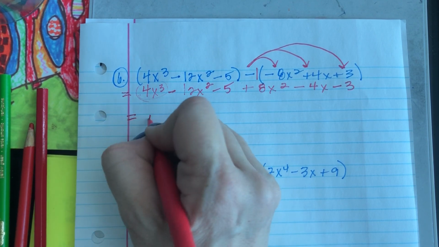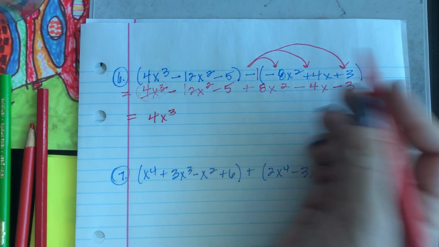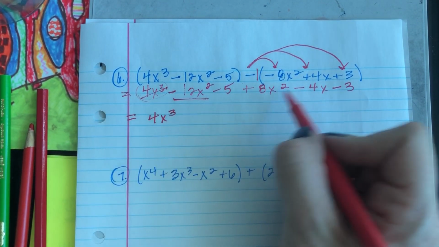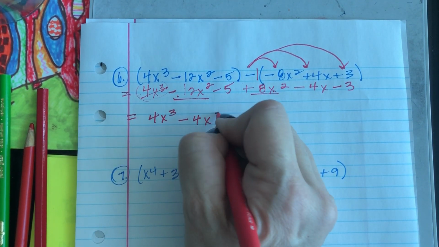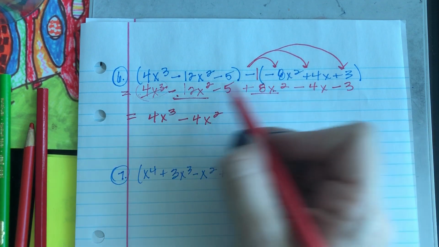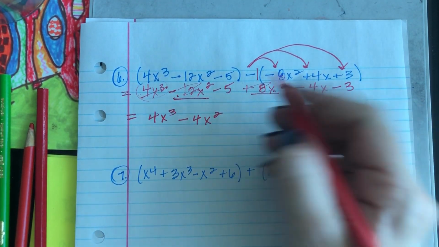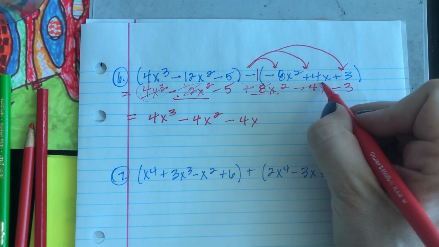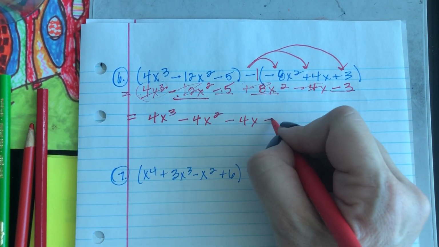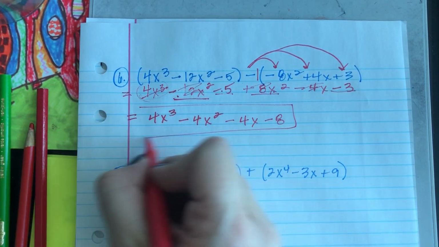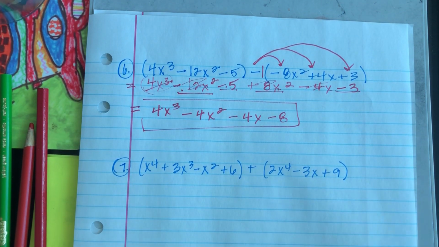Your 4x to the third, there's nothing else like it. When I start putting together my x squareds, I've got -12 of them and 8 of them, so that's going to be -4x squared. Only one term has an x, that -4x. And then my constant, -5 minus 3 minus 8. Final answer for that one. These do not get done without showing some kind of work.